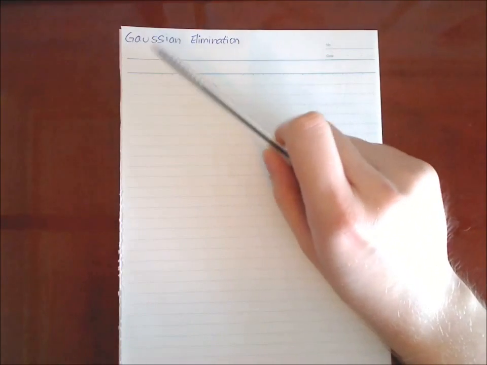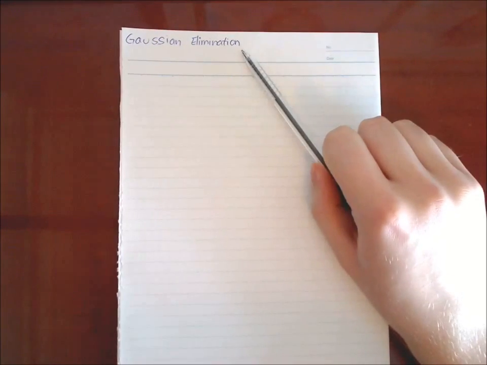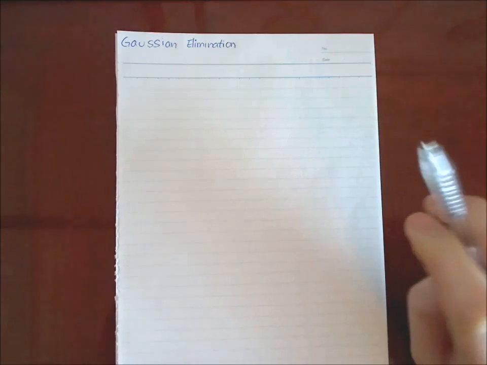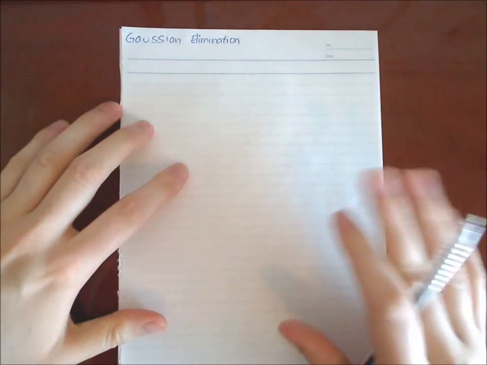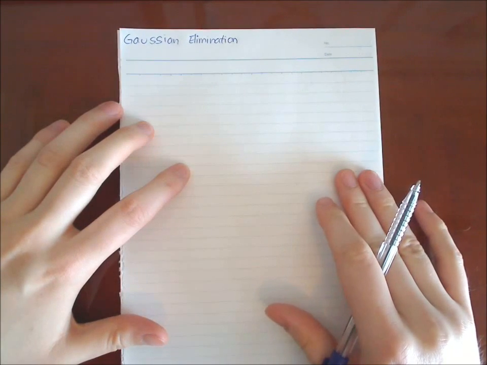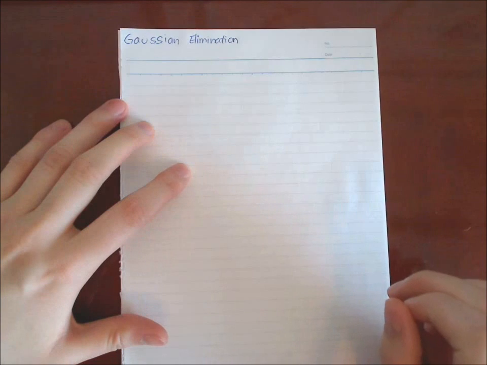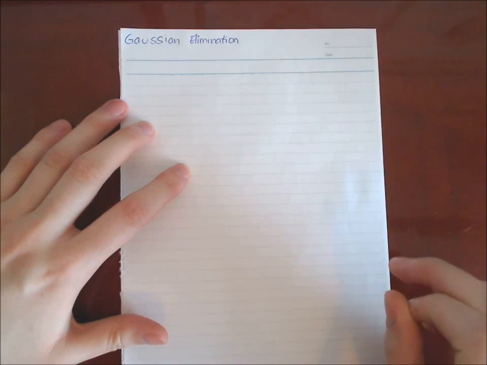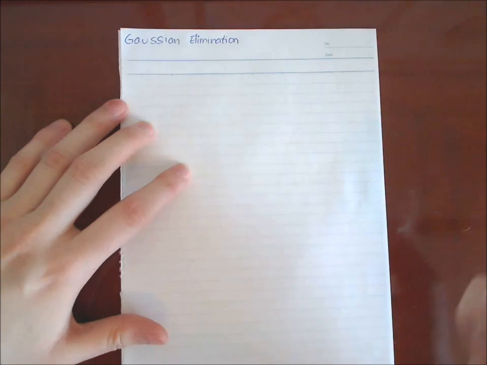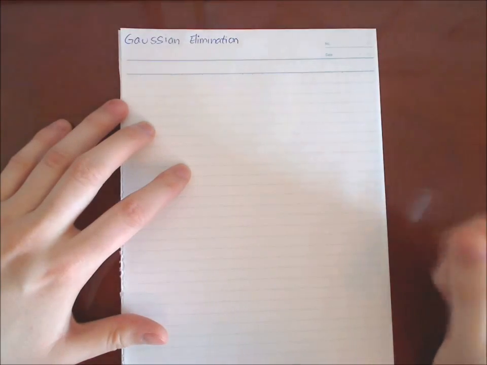Hi guys, now I'm going to show you how to use Gaussian elimination and also what it actually is. So with Gaussian elimination, we need to solve a system of linear equations, also called a matrix, manually.